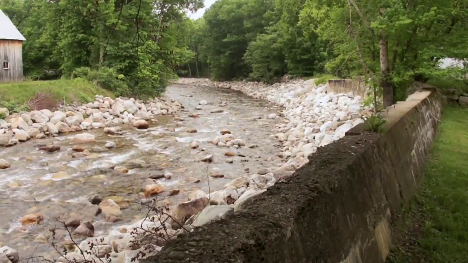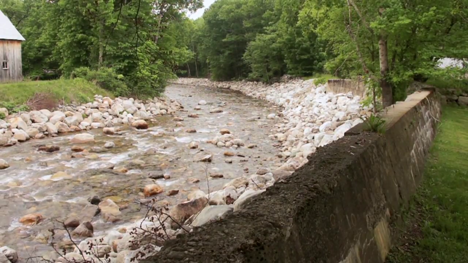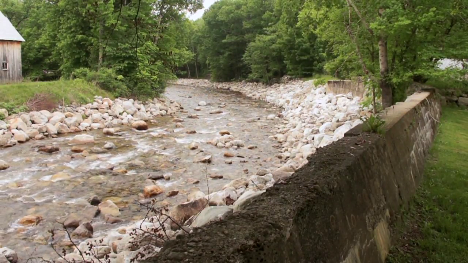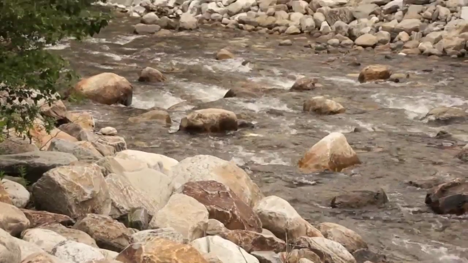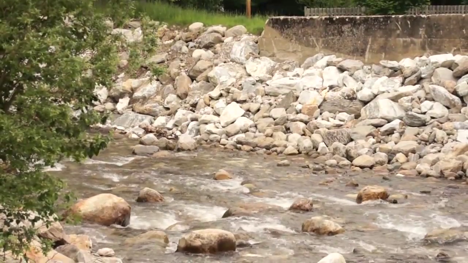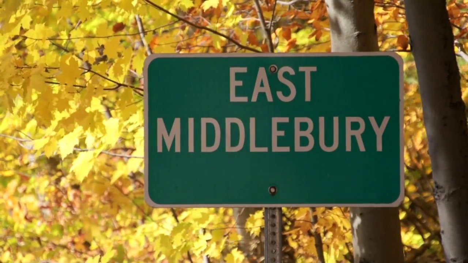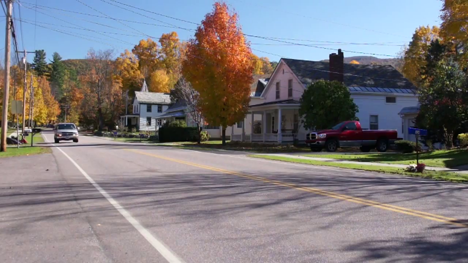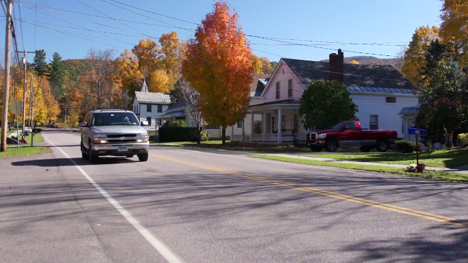And so they called the town and asked them to come and remove some of the material. And the town received permission from the Agency of Natural Resources to remove material between the two town bridges. And they did that. And that represents what I would call conventional river management. And it's in large part what's been done periodically in East Middlebury Village to really maintain the river and the village such that we know it today.